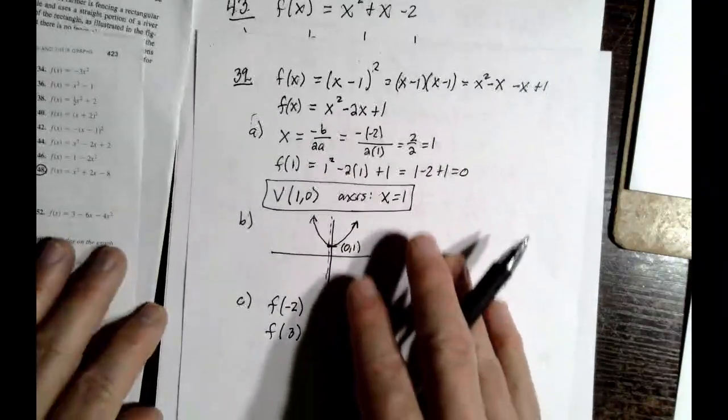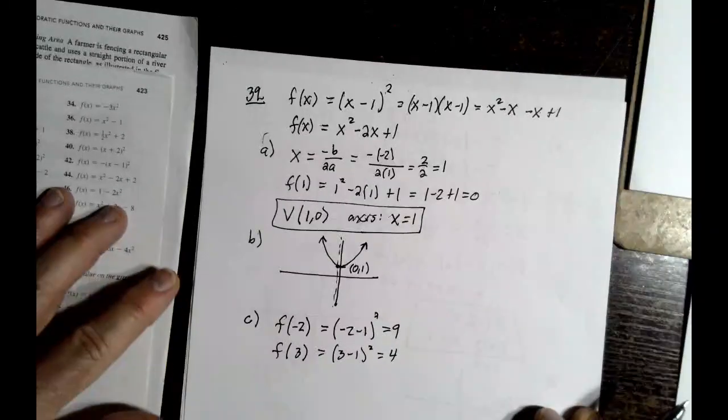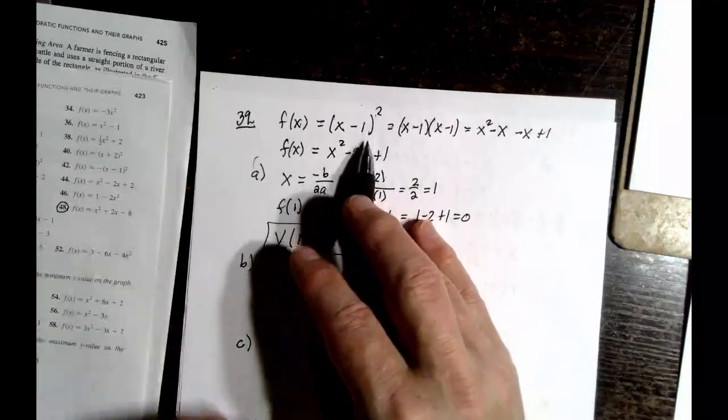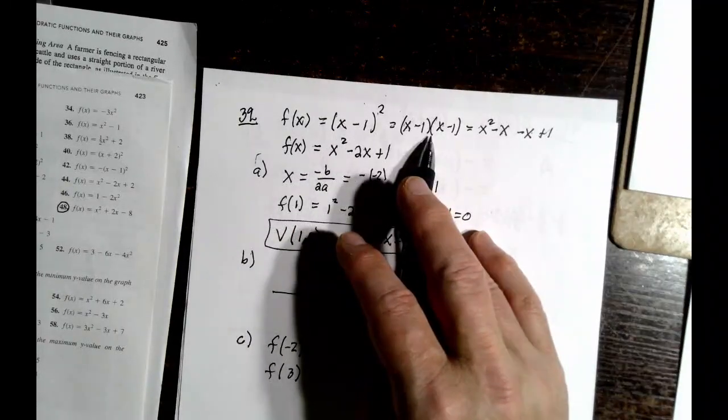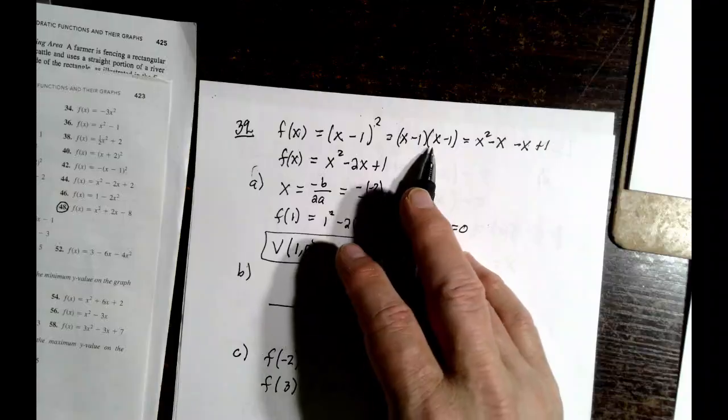And same thing with number 39. 39 is a little more complicated though. They give you this guy here. Now if you're going to plug your A, B, and your C into it, you got to multiply this guy out first. You got to multiply x minus 1 times x minus 1.